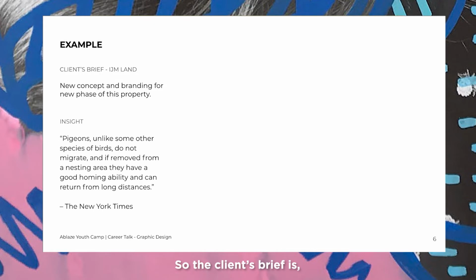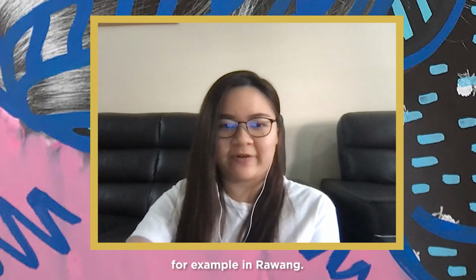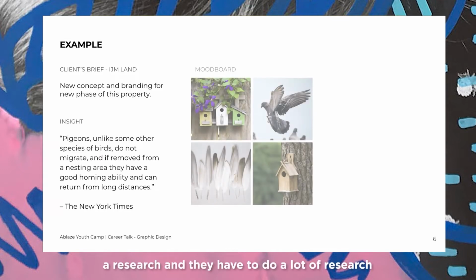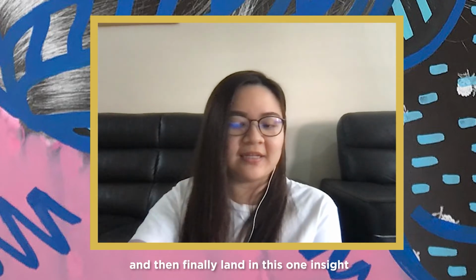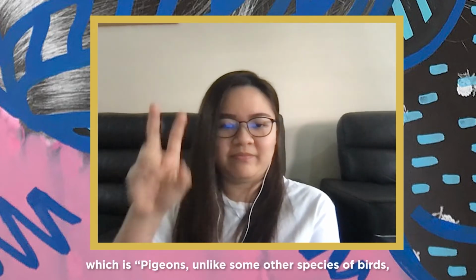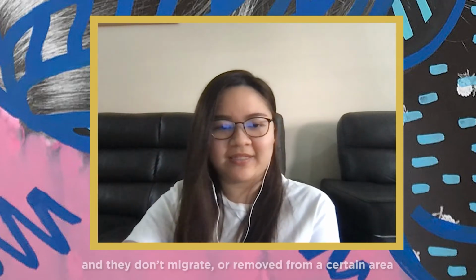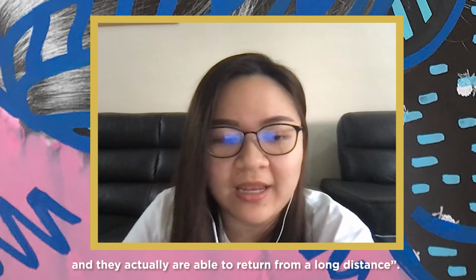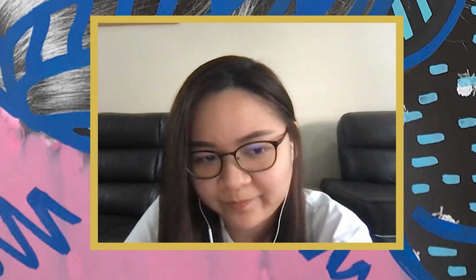So the client's brief is a developer, and they want a new concept and a branding for a new phase for this particular property, for example, in Rawang. And so the team came up with research, and they have to do a lot of research and then finally land on this one insight, which is pigeons. Unlike some other species of birds, they don't migrate or move from a certain area, and they are able to return from a long distance.